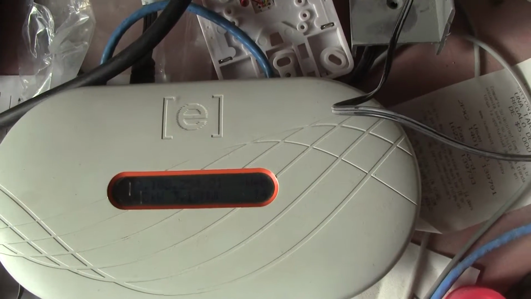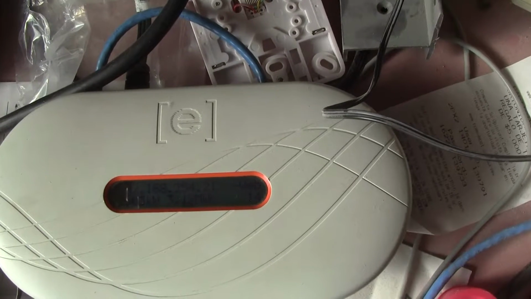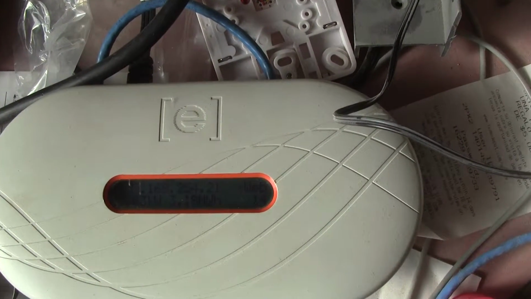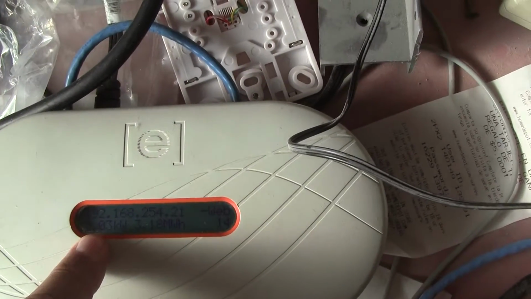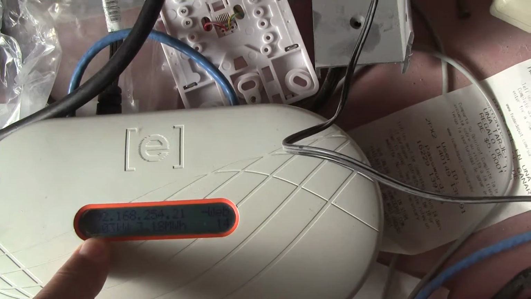Now, what I'm trying to do is not get charged for my own production, right? This is the big issue. So it says 2.03, so I need to try and burn as much of that as I can.